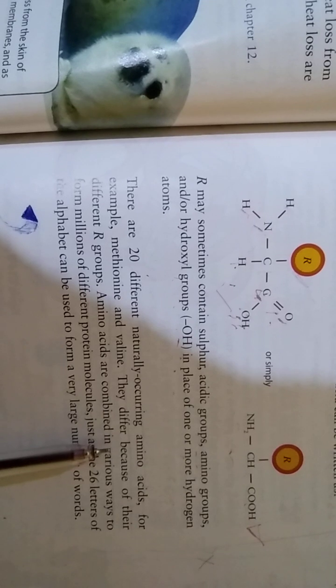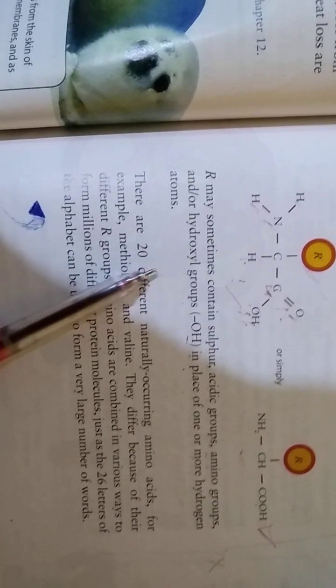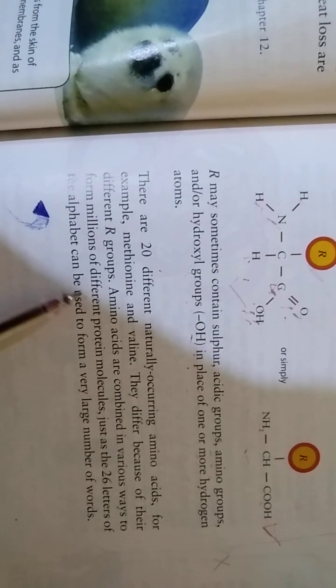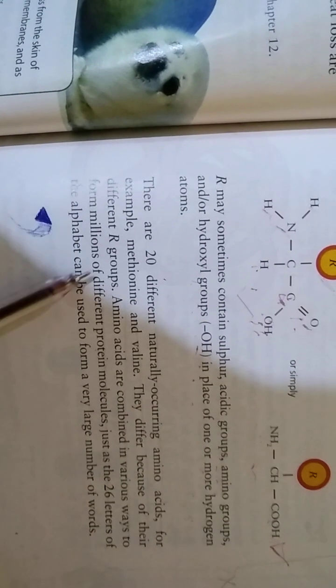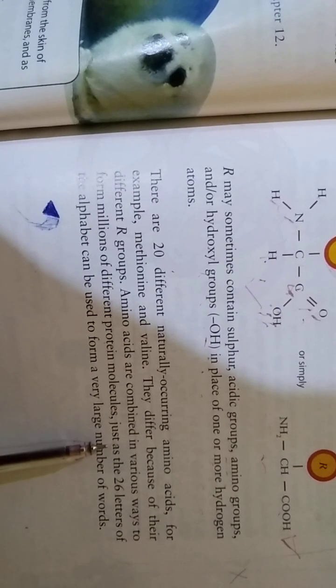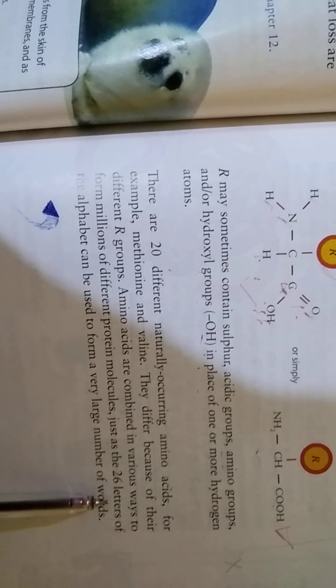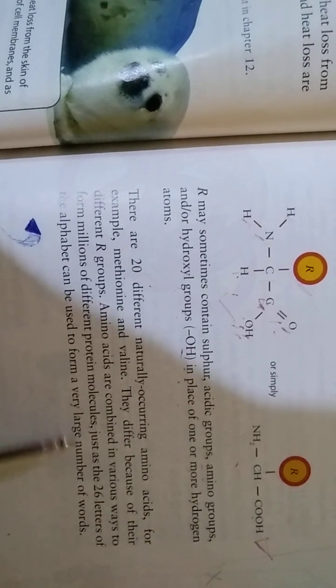They differ because of their different R groups. Amino acids are combined in various ways to form millions of different protein molecules, just as the 26 letters of the alphabet can be used to form a very large number of words.